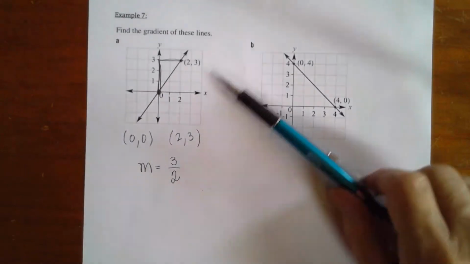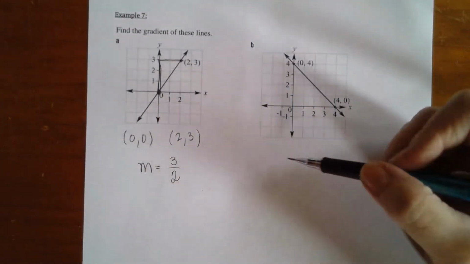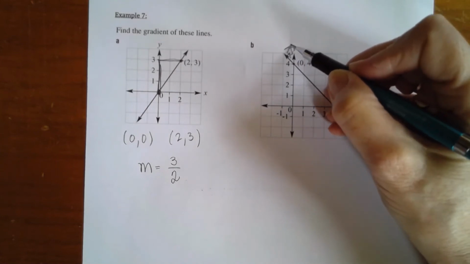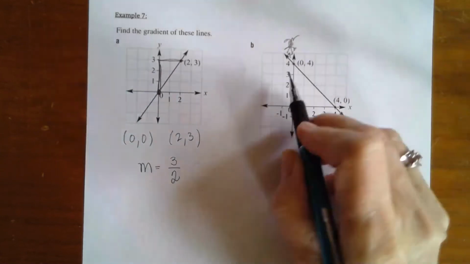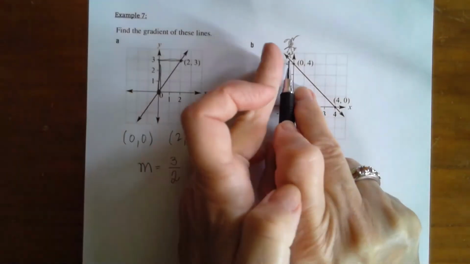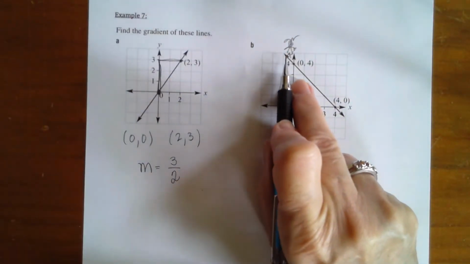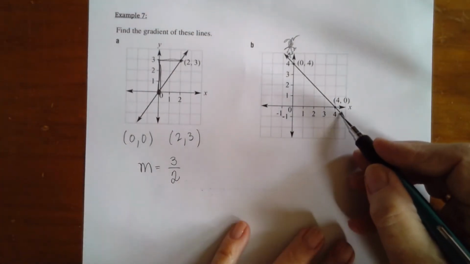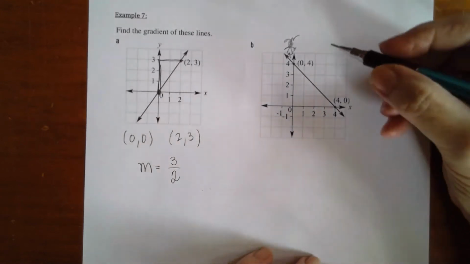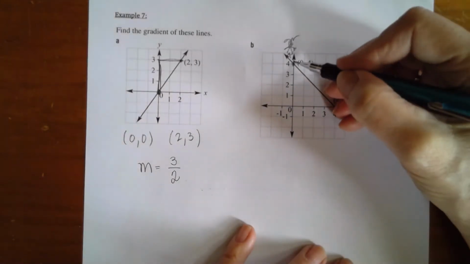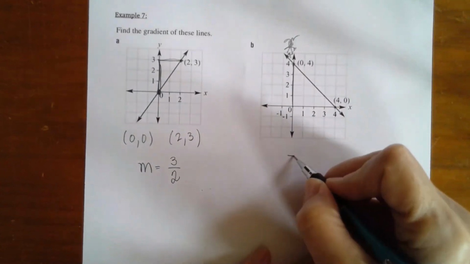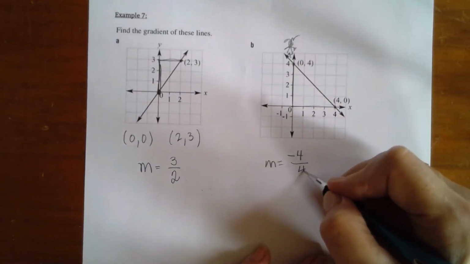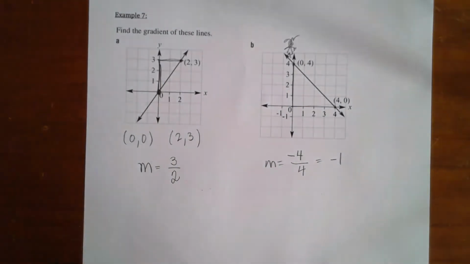Okay, this line here is going down from left to right. So if I can imagine that I'm a little tiny girl in a little dress, okay, and I can get on this line, the leftmost point I can see. If I were to run along it, I would be running straight downhill. So I know that it's going downhill, so the gradient is negative. So I'm going to start at this point and go to this point. I'm going to go down 4 and over 4. And that's it. Okay, you have some work to do.